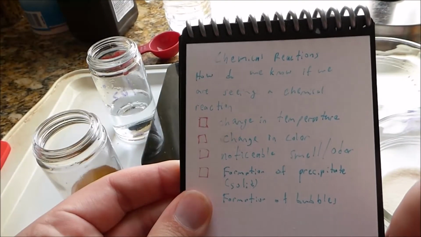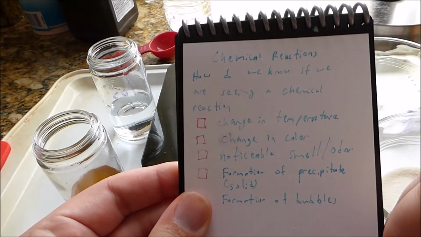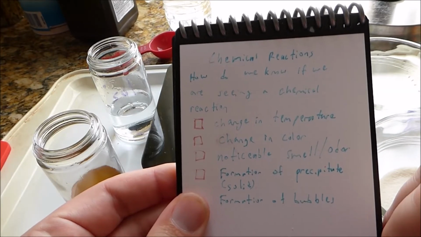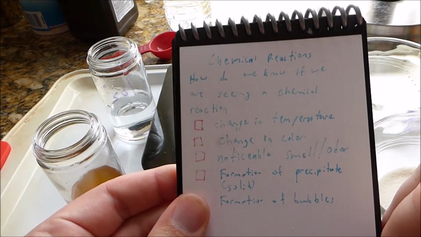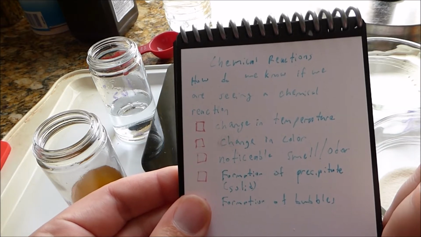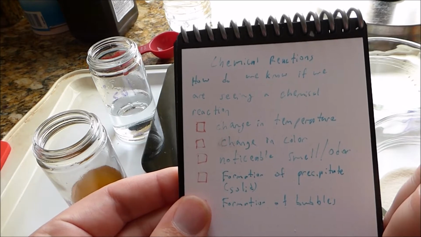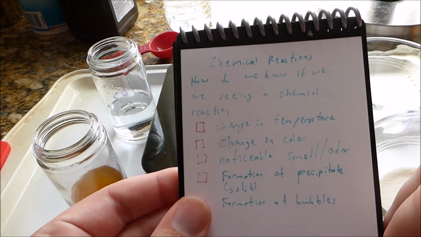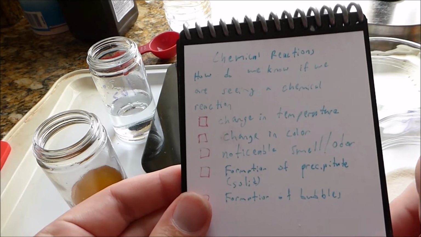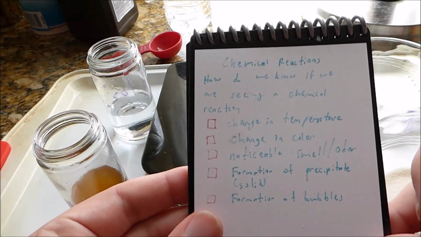For chemical reactions, you're going to see maybe a change in temperature, a change in color. Now, when I say change in color, I mean a weird change in color. It's not like putting red food coloring into water. You know the water's going to turn red, but you're not making anything new. It's more of an unexpected change in color. Like if you added bean juice to an acid, you'll get a weird pink color.